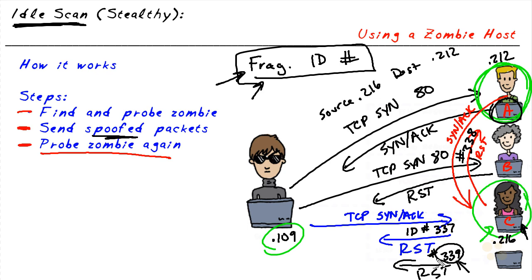Now the question may come up, okay, what if the reset we got from the zombie on the second probe came back as 338? That would mean there was no interaction between host A and host C.